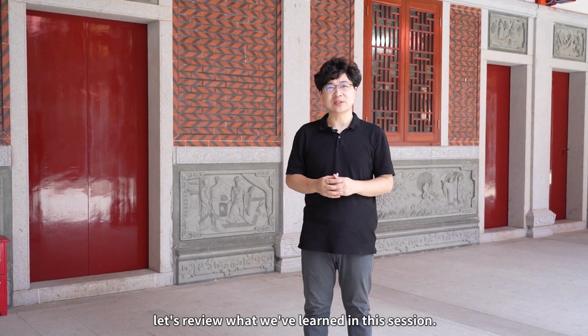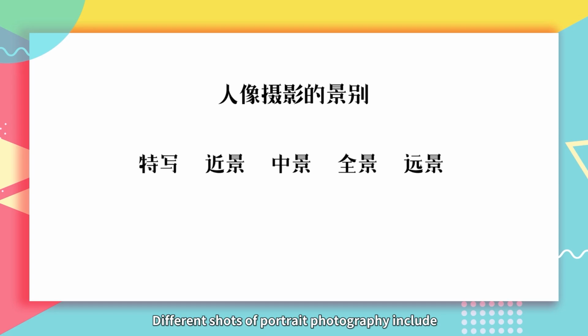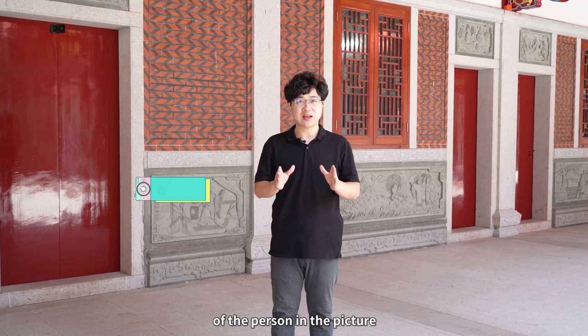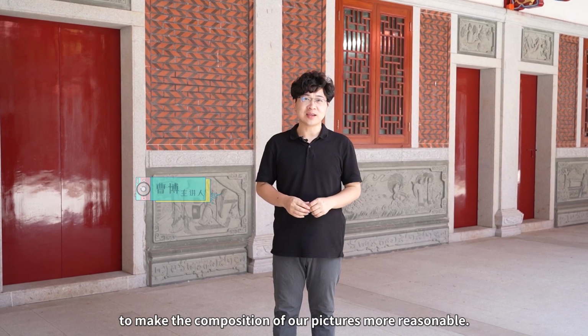Next, let's review what we've learned in this session. Different shots of portrait photography include close-up, close shot, medium shot, full shot, and long shot. We can control the size of the person in the picture according to the proportion to make the composition of our pictures more reasonable.